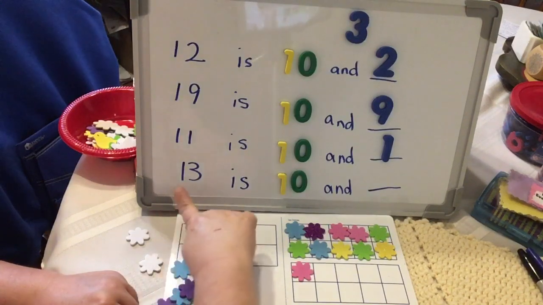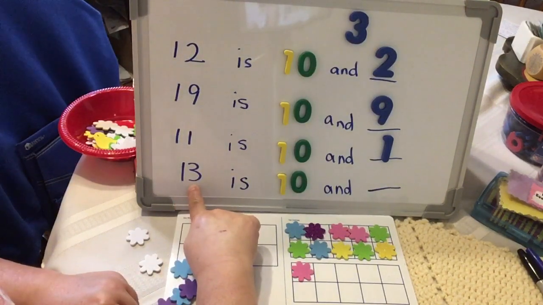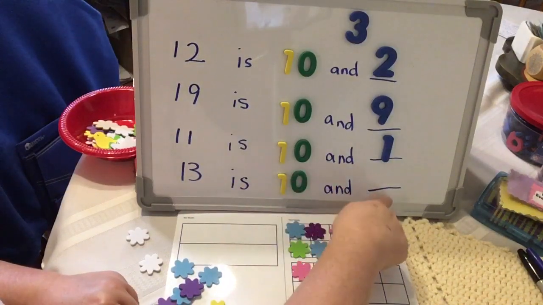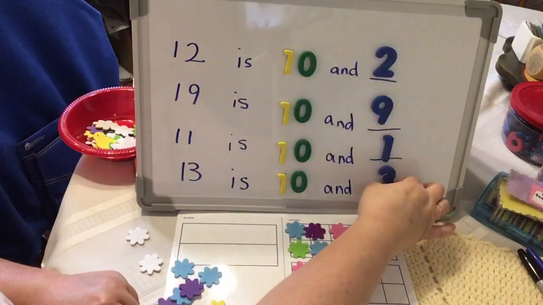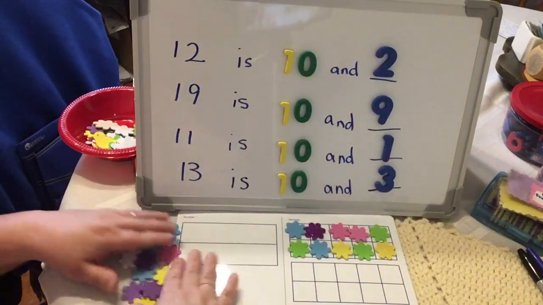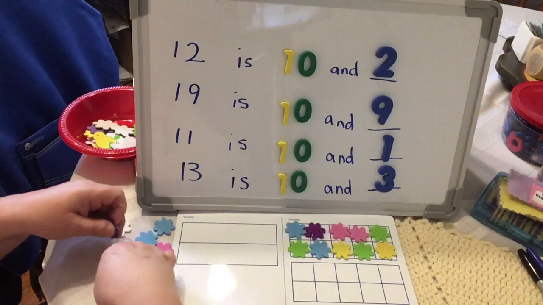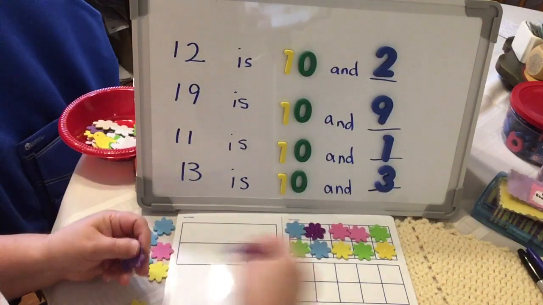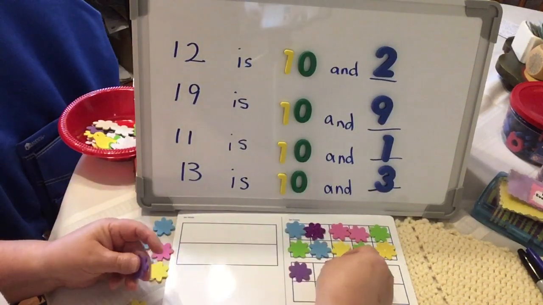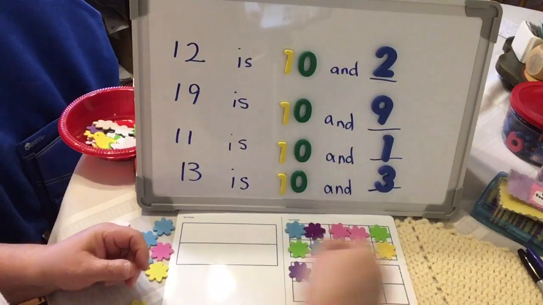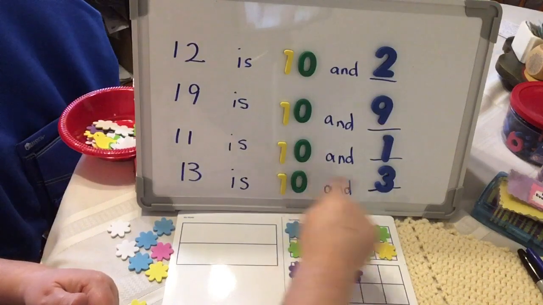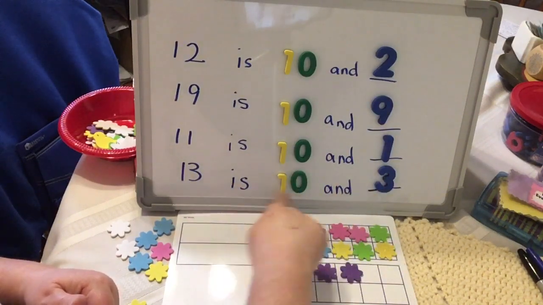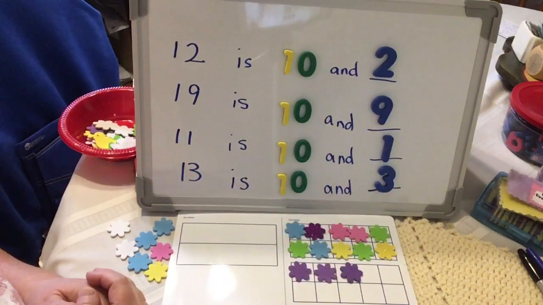Good job. All right, so let's go ahead and take a look at 13. Are you ready? 13 is 10 and how many more? Now, our last number, of course, is 3. So let's put that down there and let's see if it's correct. That's how we can do that this time. So are you ready? So we say 10, 11, 12, 13. So 10 and 1, 2, 3 more. That's right. So 13 is 10 and 3 more.